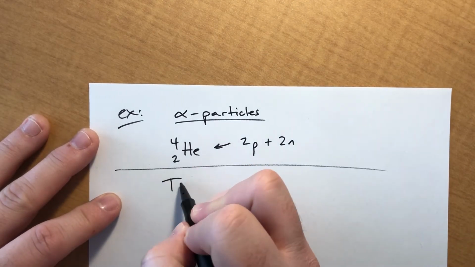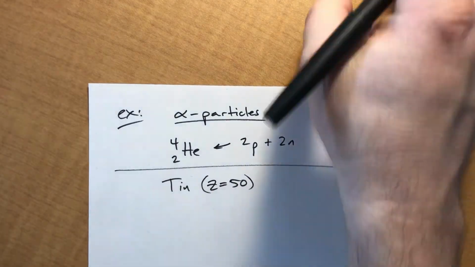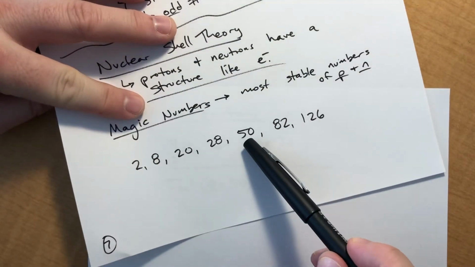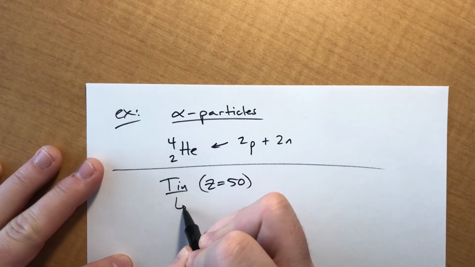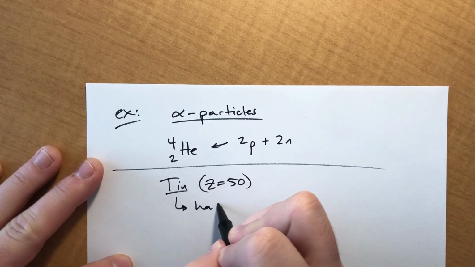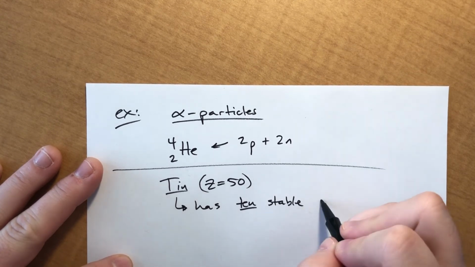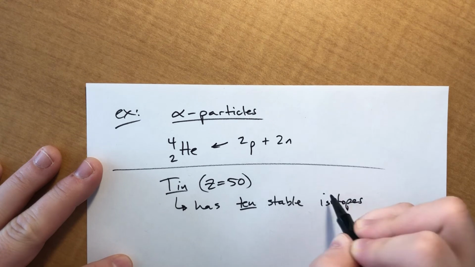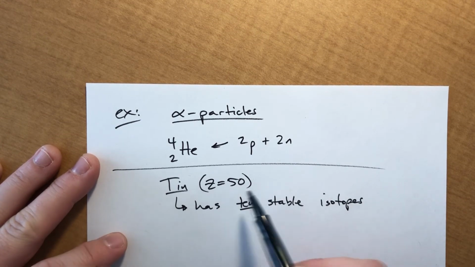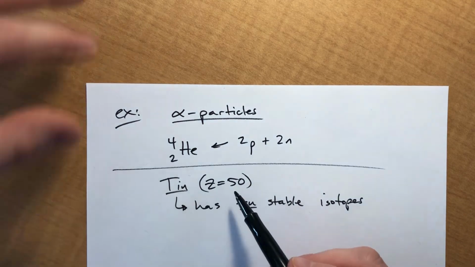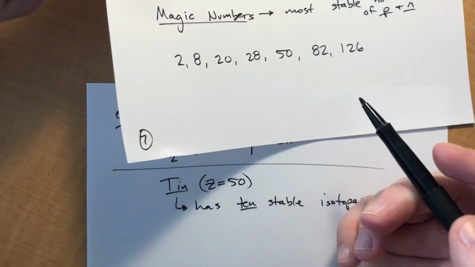Okay. 50, which is element tin, which is one of the stable numbers, the magic numbers, has the most isotopes of any element on the periodic table. And the reason is the number of neutrons is going to be different for each isotope, but the number of protons, no matter what, one of the 2 numbers is going to be one of these happy normal numbers.